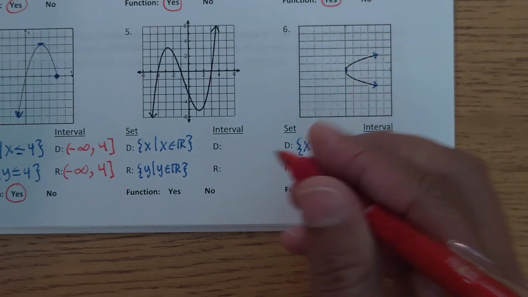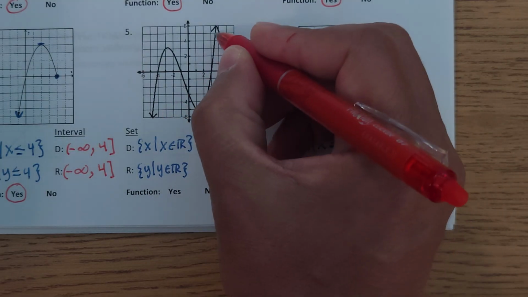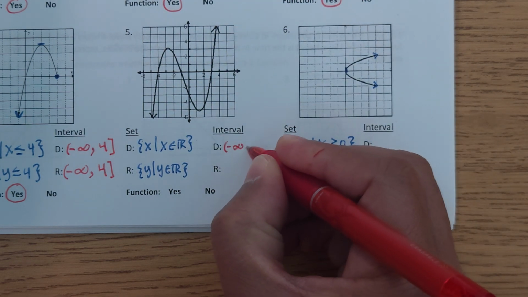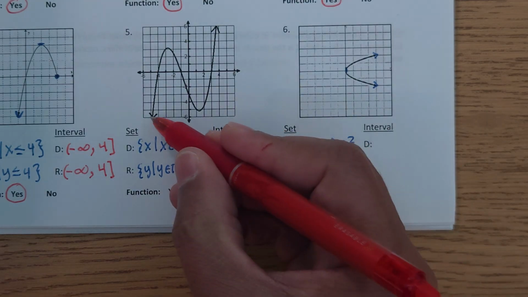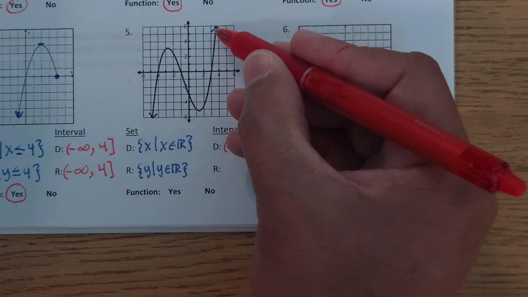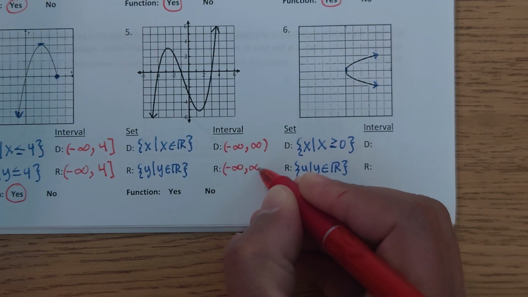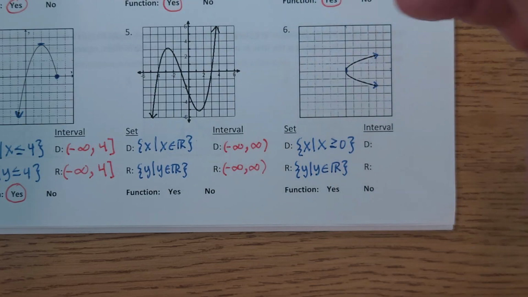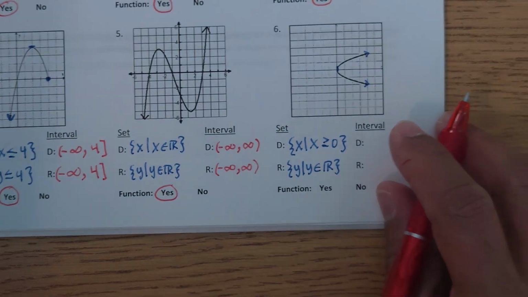Okay, number 5, domain. This keeps going to the left, which means negative infinity, keeps going to the right, positive infinity. So then this is negative infinity, comma positive infinity. The range, no different. It's going to keep going down, keep going up. So then negative infinity and positive infinity. Function, yes, it passes every single line test you try to do on it, okay, on the graph.